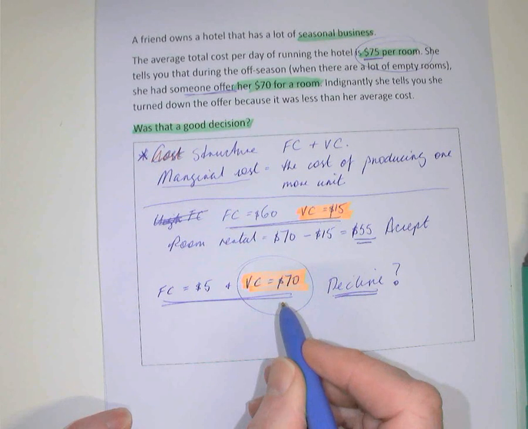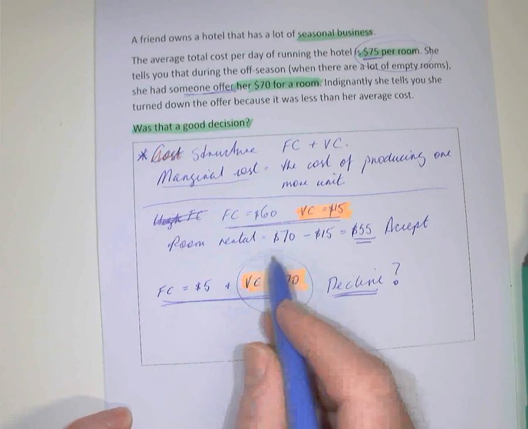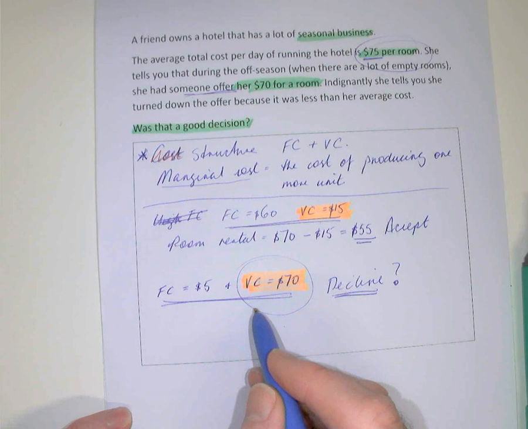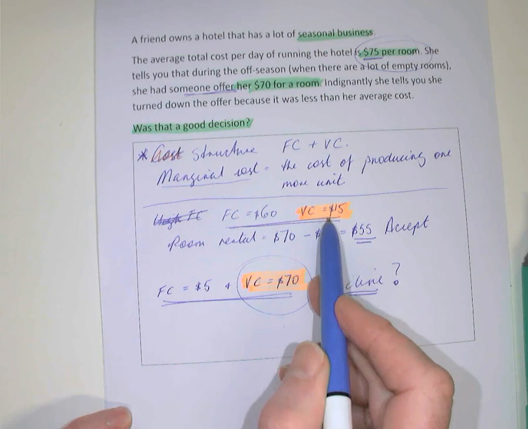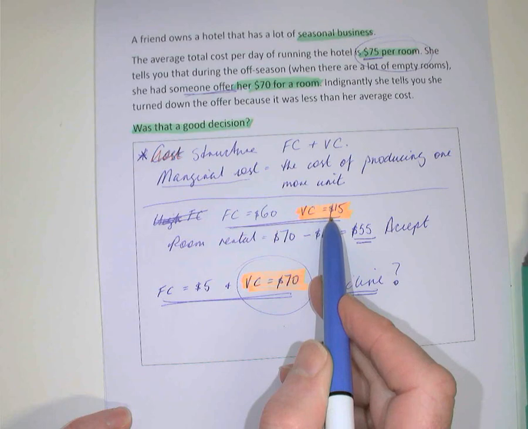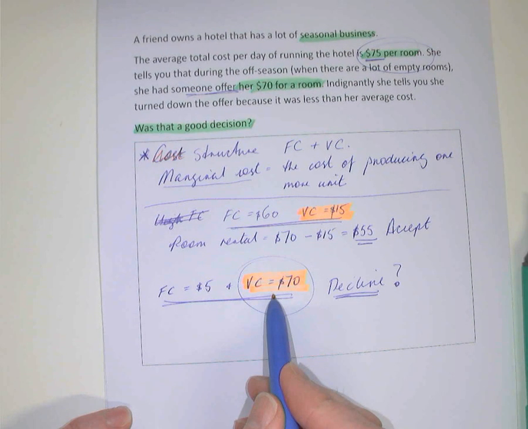Well, no debate, but you can see based on the numbers that we should accept the offer if we've got low variable costs, but if we've got high variable costs, we should decline.